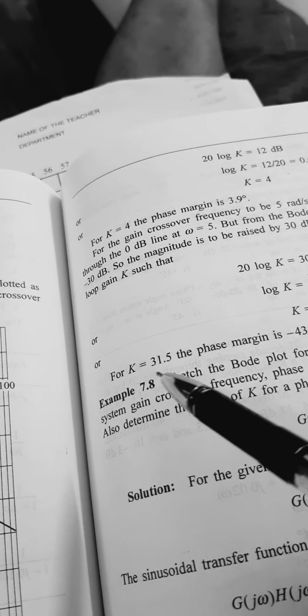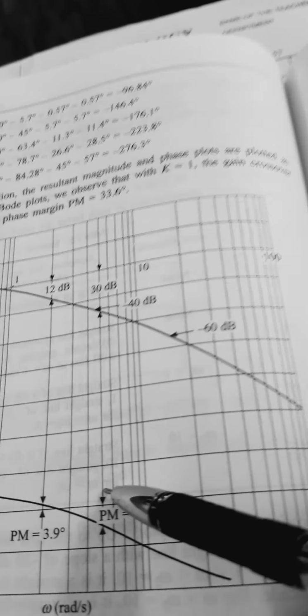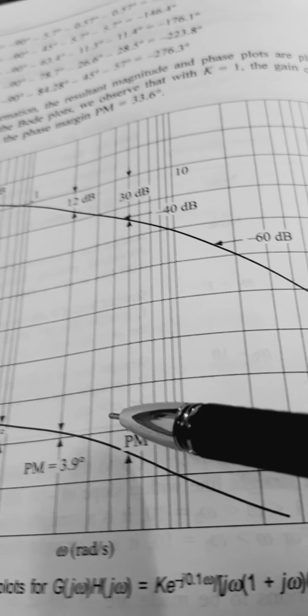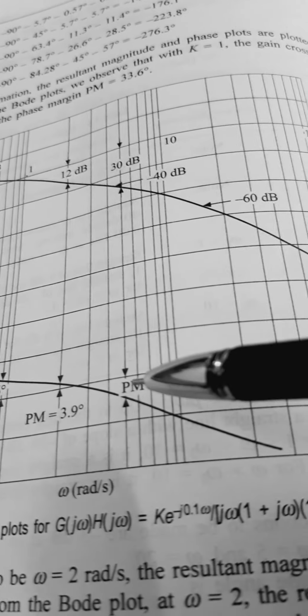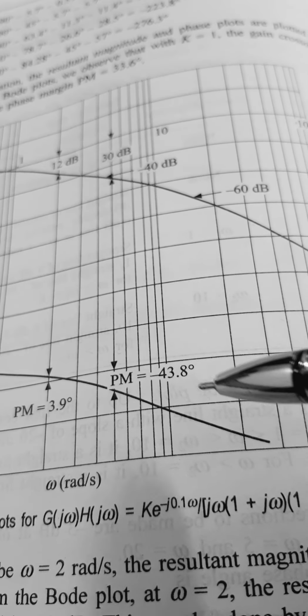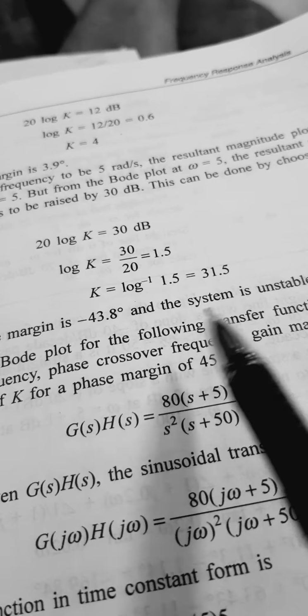Now for k equal to 31.5, at this point, the phase margin is below the 180 degree line. So the phase margin is minus 43.8 degrees. So when you are getting like that, the system is unstable.